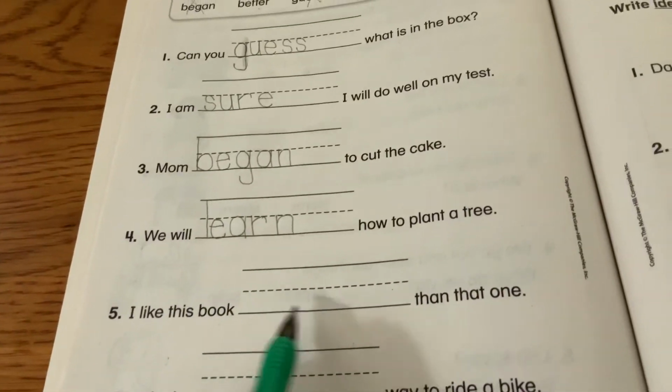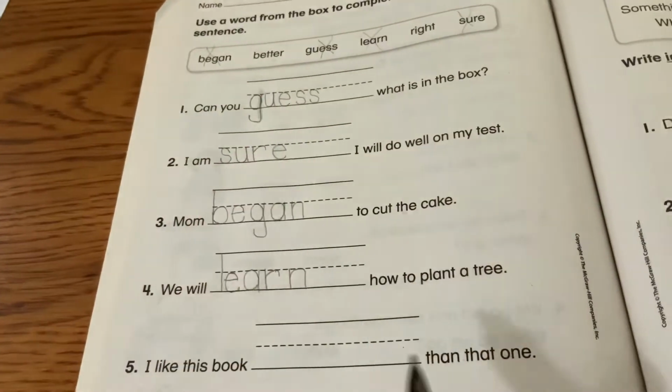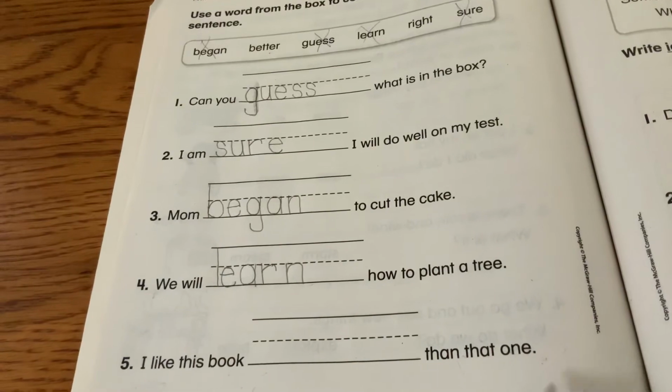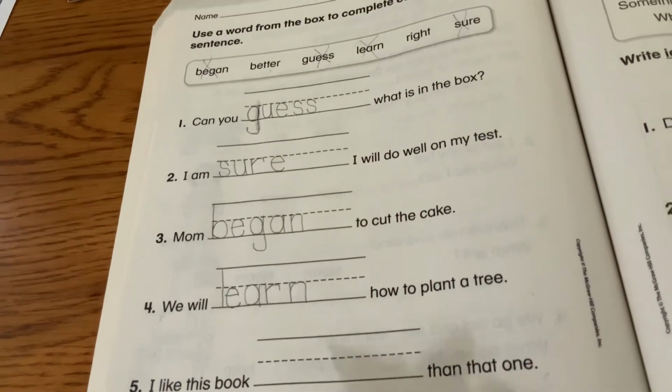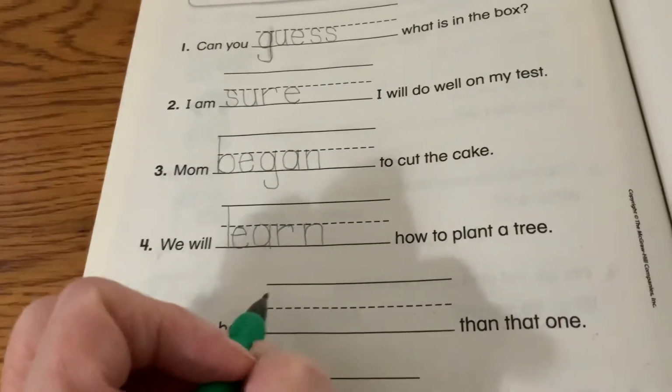I like this book blank than that one. I like this book better than that one. I like this book right than that one. And I think the one that will work is better. I like this book better.